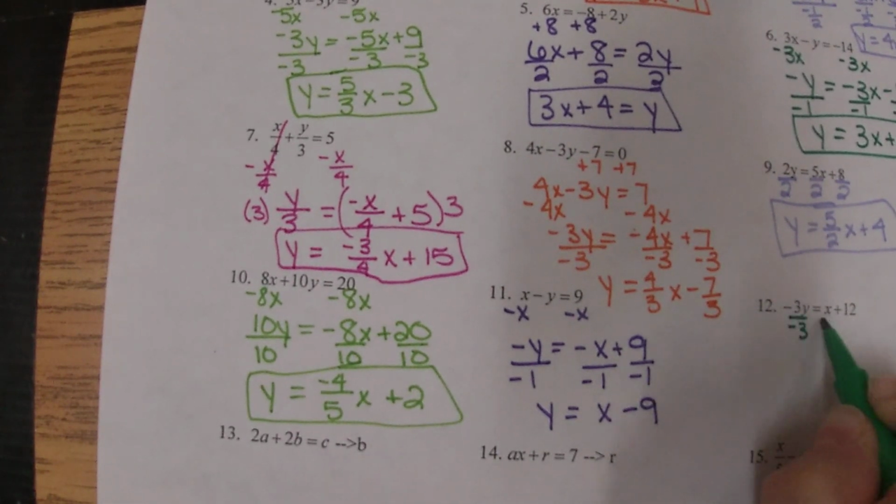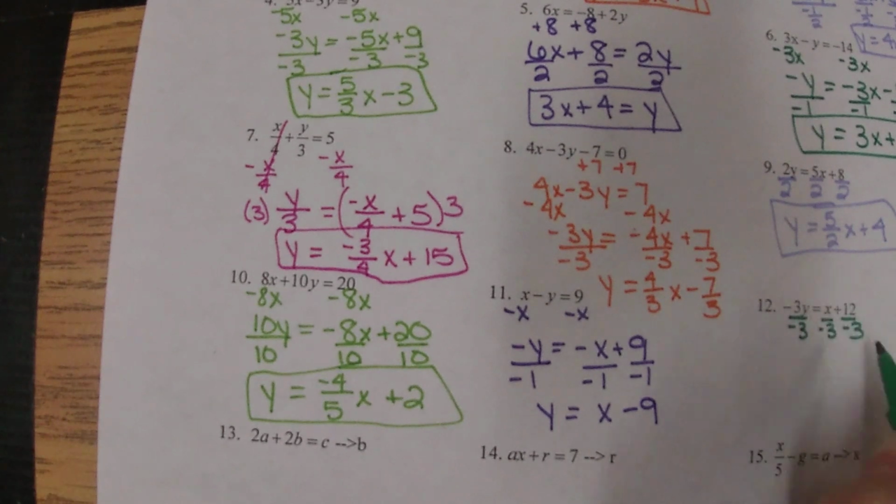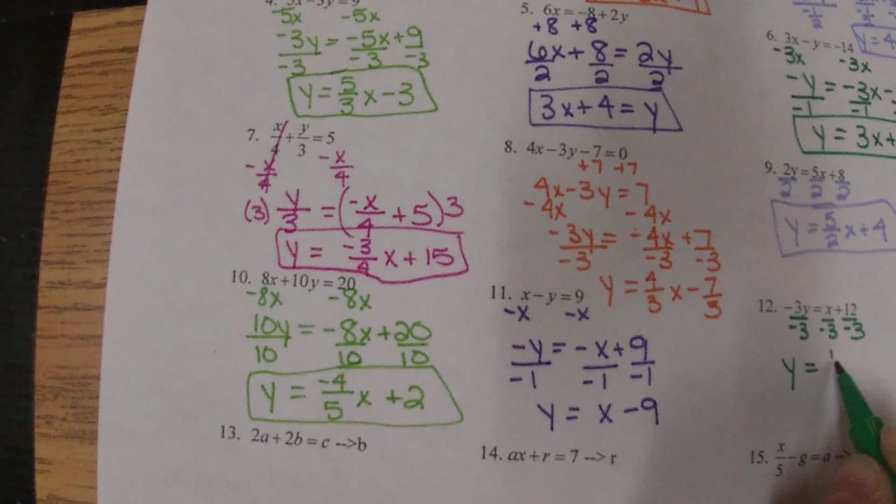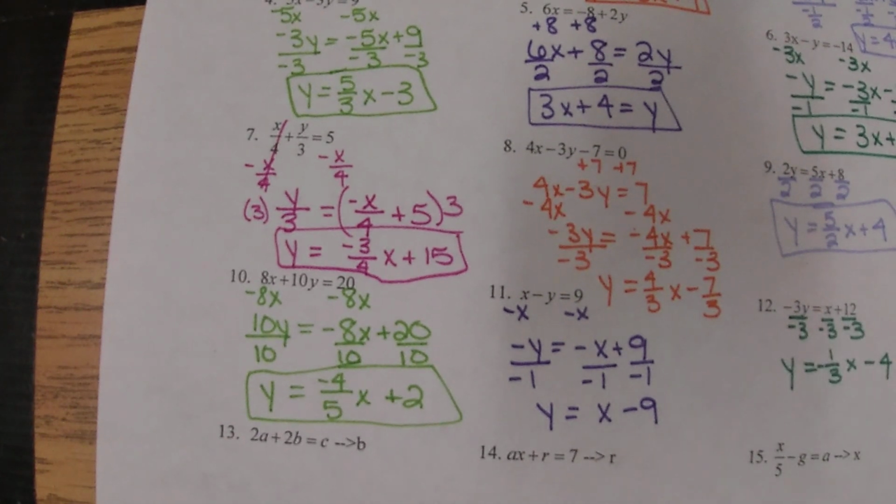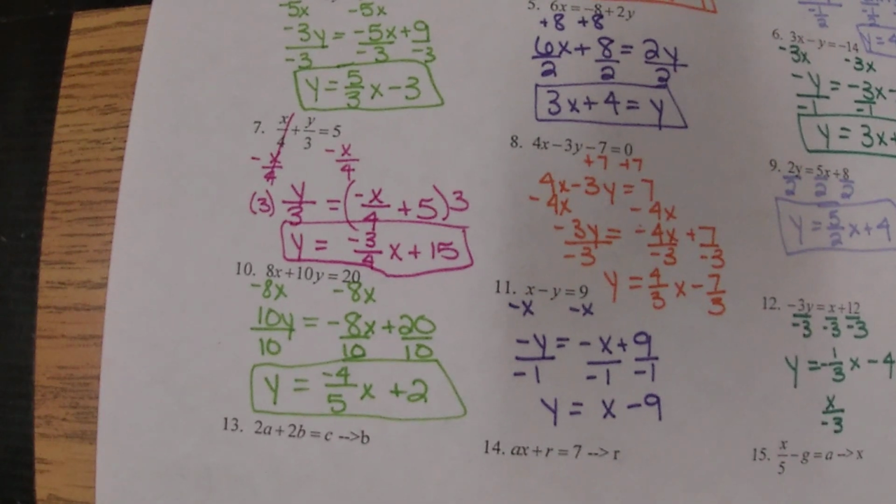Number 12, we just need to divide by the negative 3. So we'll have y equals, you could either write this as x over negative 3, or you could write this as a negative 1/3 x. Either of those options would be fine. So if you just left it here, that would be okay.